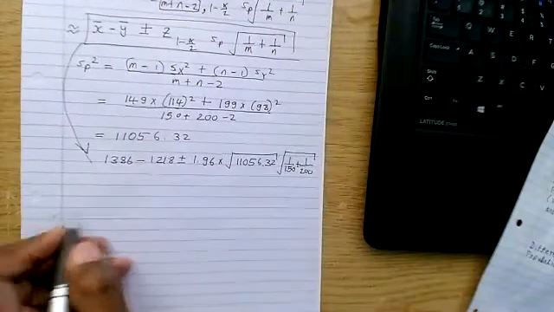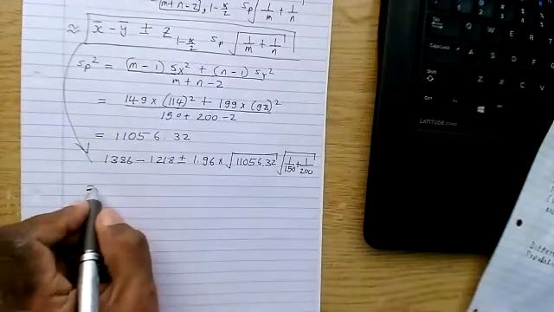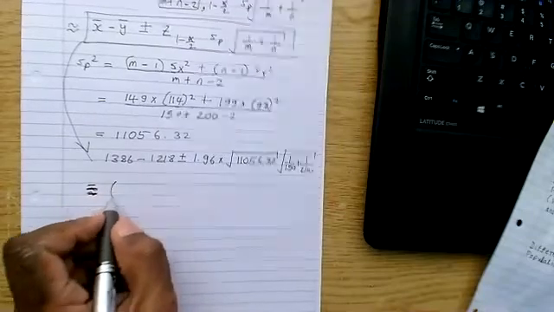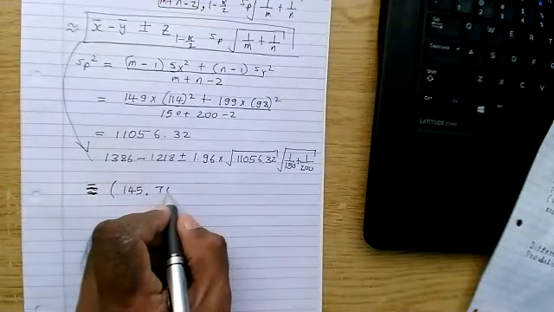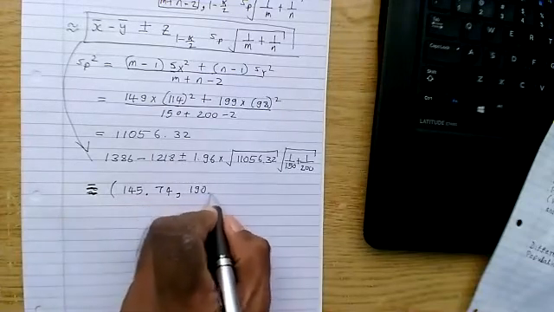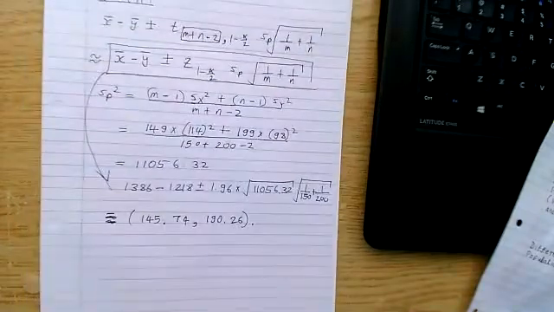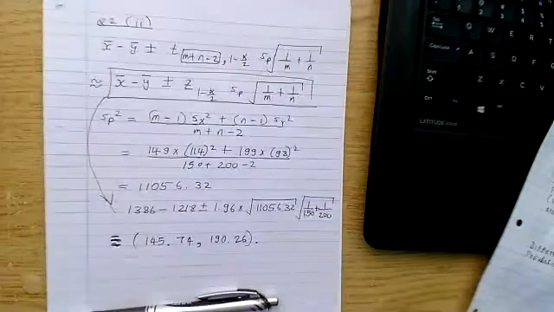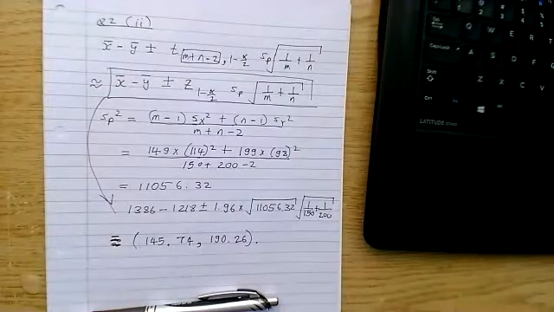Now, if you work this out using a calculator, this is what you will get. This is the lower limit of the confidence interval, and this is the upper limit. Okay, guys, so this completes part 2 of question 2. Are you guys okay with this?